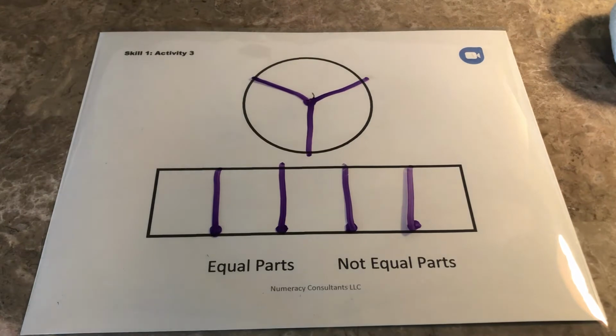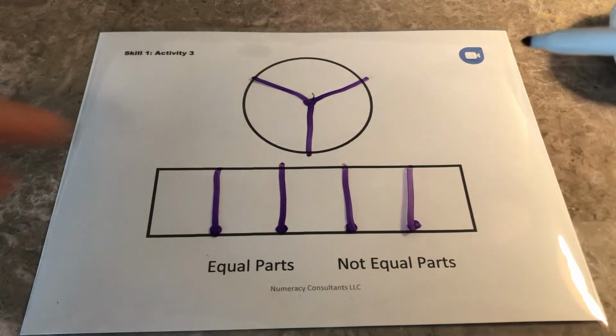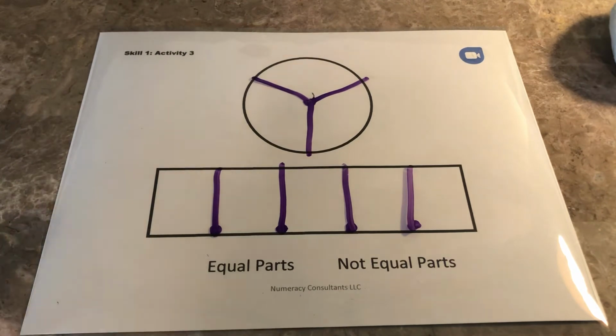The whole goal of Skill 1, Activity 3 is for them to learn active partitioning, by you saying, all right, cut this into thirds for me, cut this into fifths, cut this into fourths, and realize you can go from halves to fourths to eighths. And when you partition oddness, you're going to work on halves, fourths, and eighths, and then you're going to work on thirds and fifths.